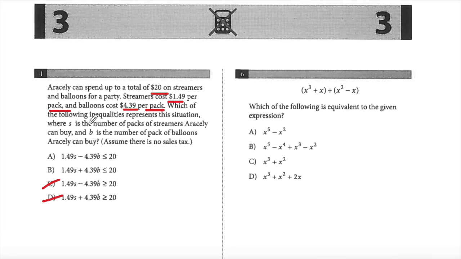Which of the following inequalities represents the situation where S is the number of packs of streamers? So packs of streamers would be 1.49 S. And then balloons would be 4.39 B. Sorry, I meant to write 9, not B. 9 and then a B, of course, for the balloons she can buy.